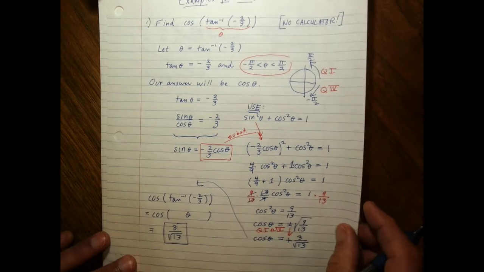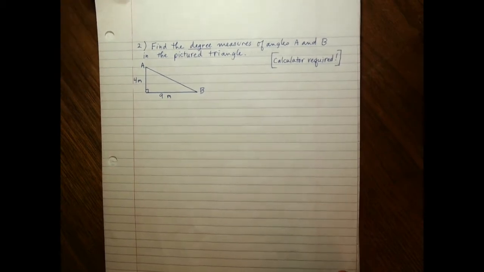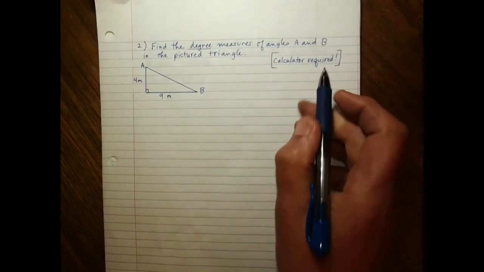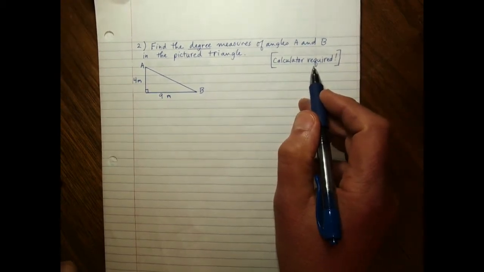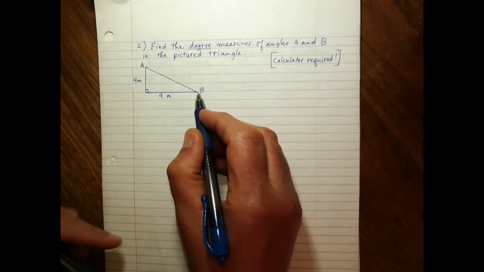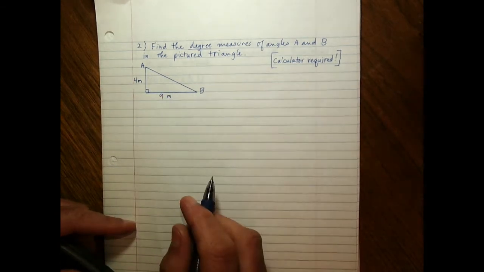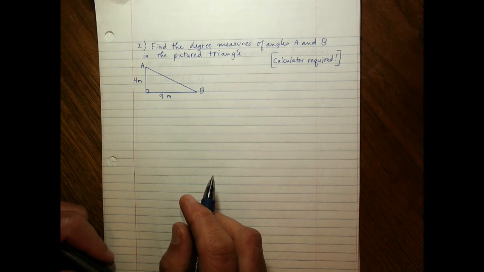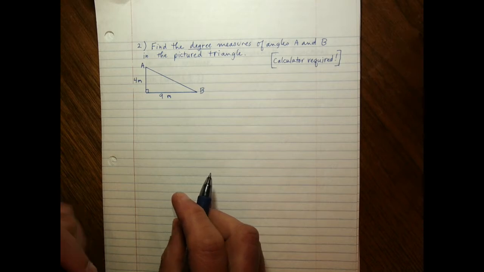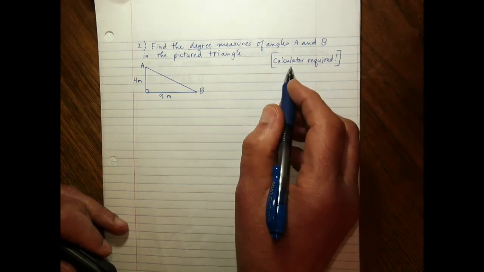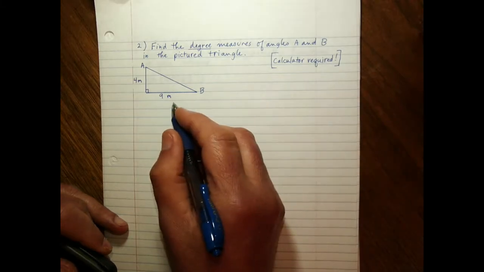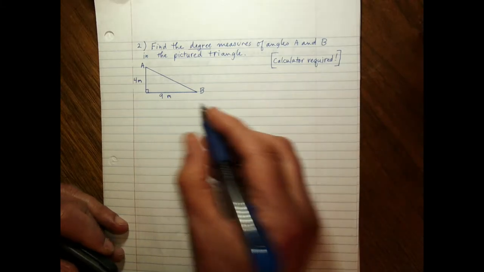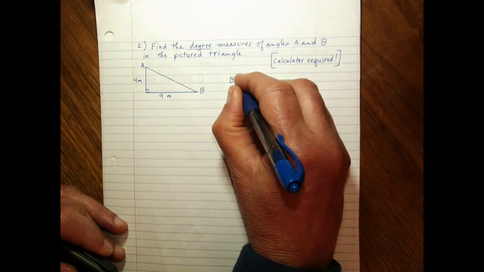All right, now let's go on to it's a pretty heavy problem. Now we'll go into something a little bit lighter, a little bit more straightforward. Here are calculators required. We want to find the degree measure of angles A and B, the acute angles in this triangle using a calculator. This is going to be pretty straightforward. We're back to good old SOHCAHTOA.